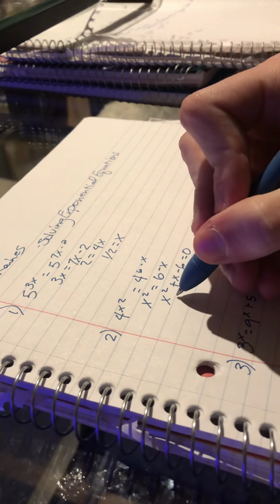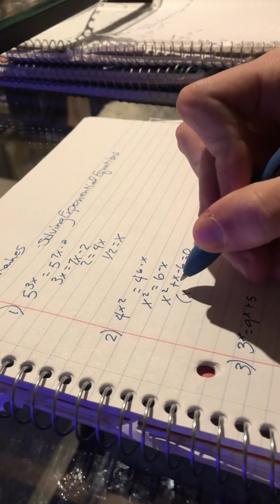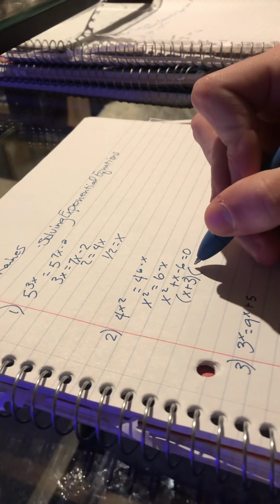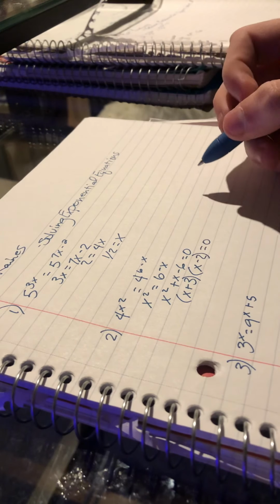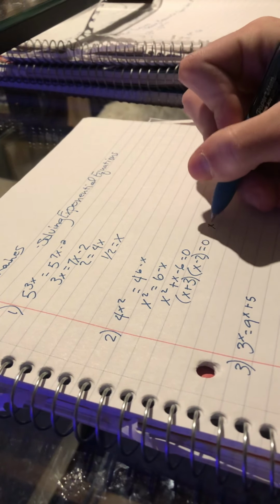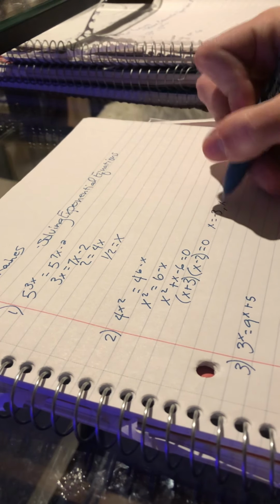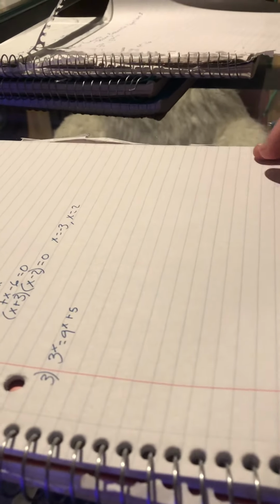So you'll get x plus 3 and then x minus 2. You set that equal to 0. Simplify that, and it comes out as x equals -3 and x equals +2. Okay, and now for number 3, I'm going to try to get this set up a little bit for you.